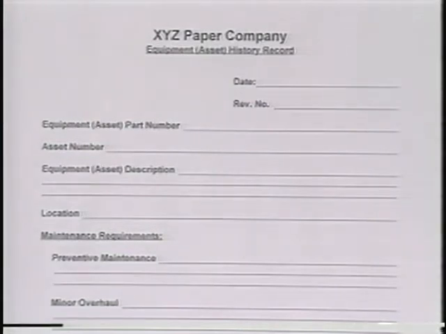We also have the location, and then moving toward the center of the document, we have the maintenance requirements, such as preventative maintenance, the minor and major overhauls. Those maintenance requirements for this source document are identified by frequency codes, such as D is daily, W is weekly, M is monthly, and so forth.